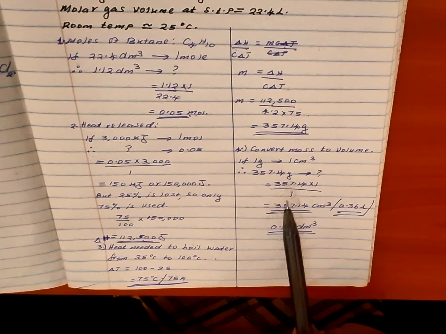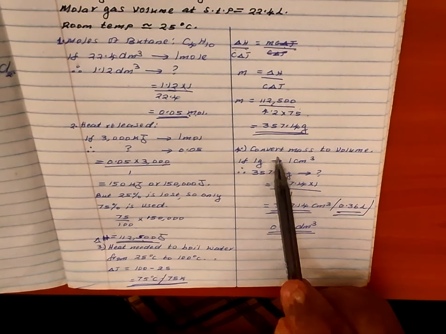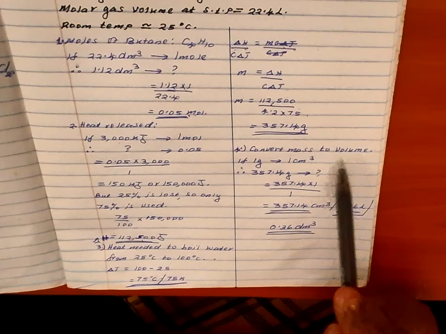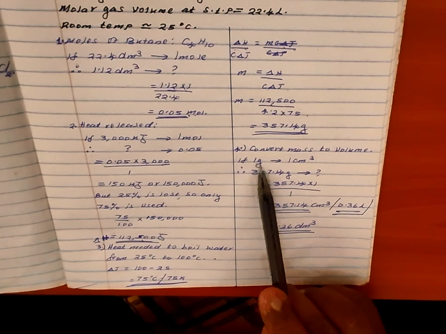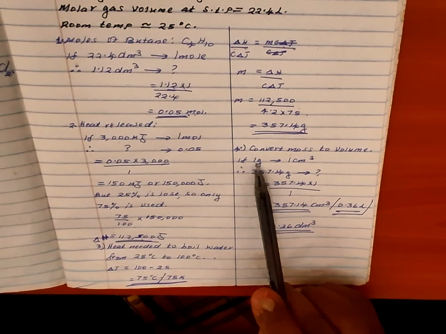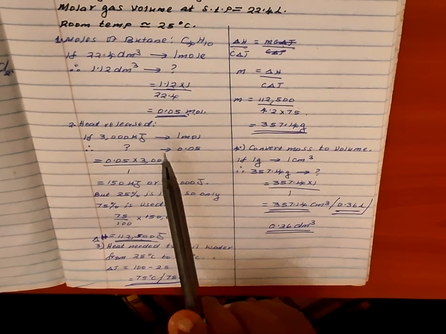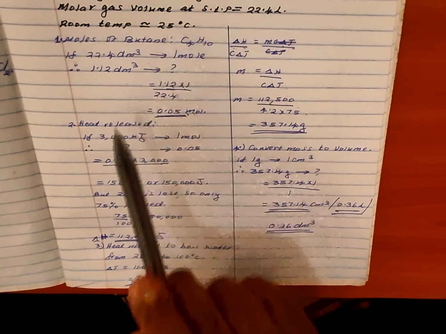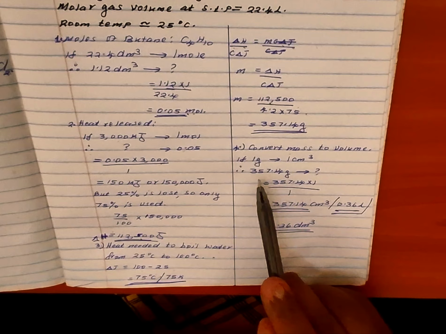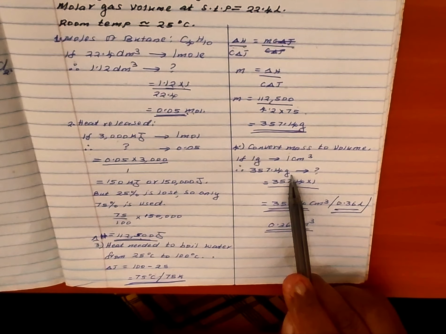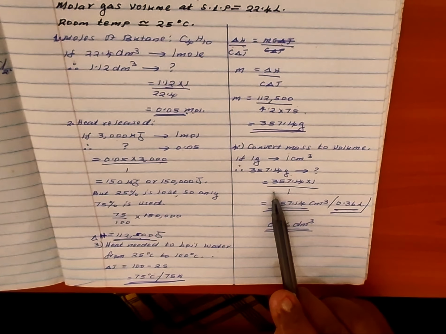Lastly, that is step number 4. We convert mass to volume. We know that the density of water is 1 gram per cubic centimeter. So what about 357.14 grams, how many cubic centimeters will it be?